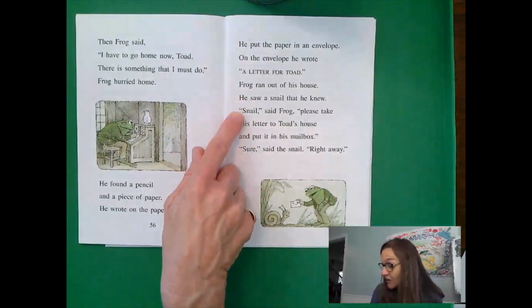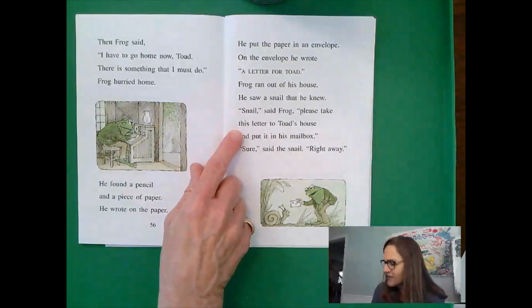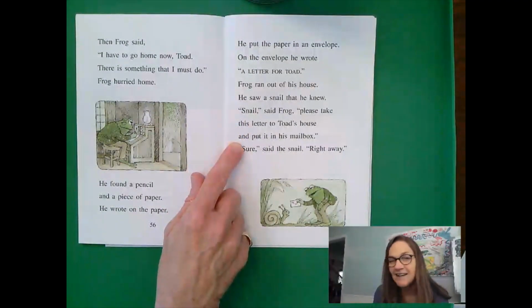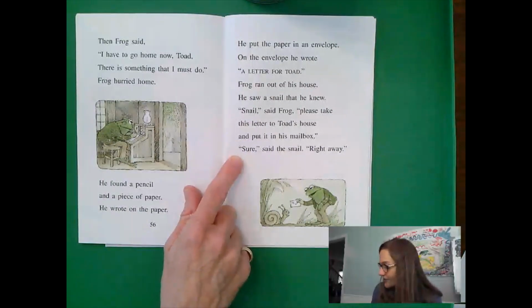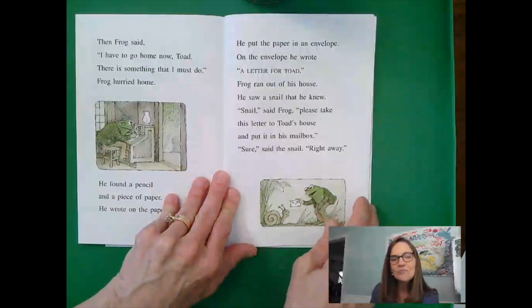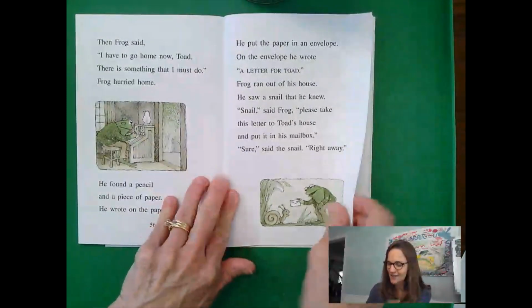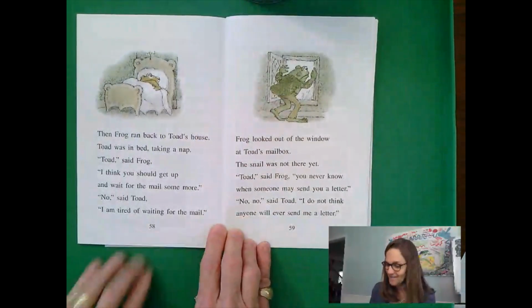He saw a snail that he knew. "Snail," said Frog, "please take this letter to Toad's house and put it in his mailbox." "Sure," said the snail, "right away." Which is kind of funny because snails don't move very fast. I don't think he'd be able to get it there right away.